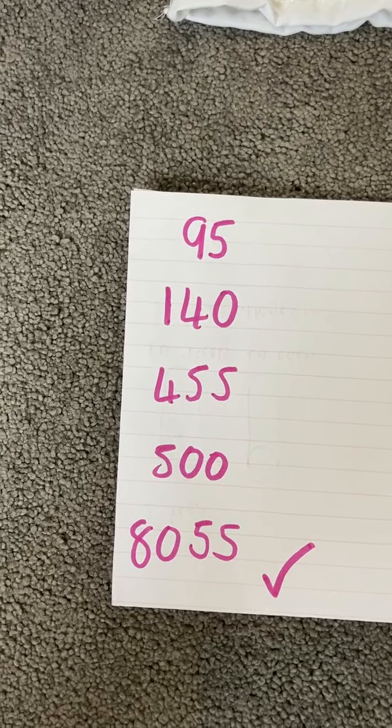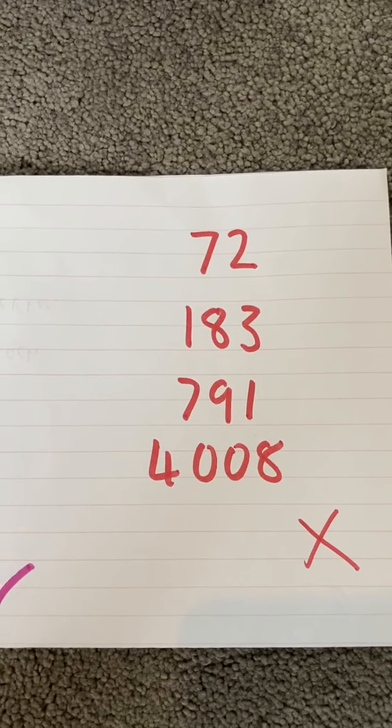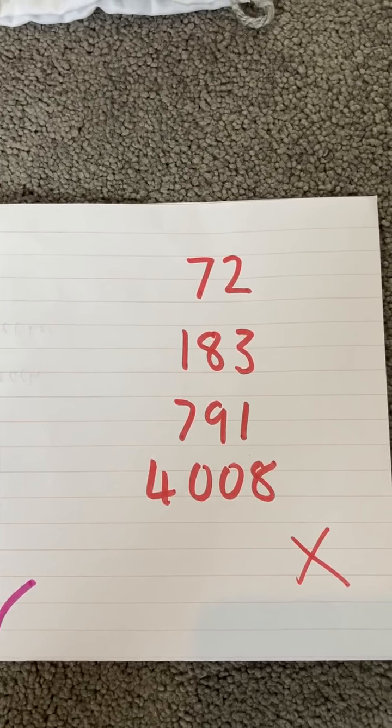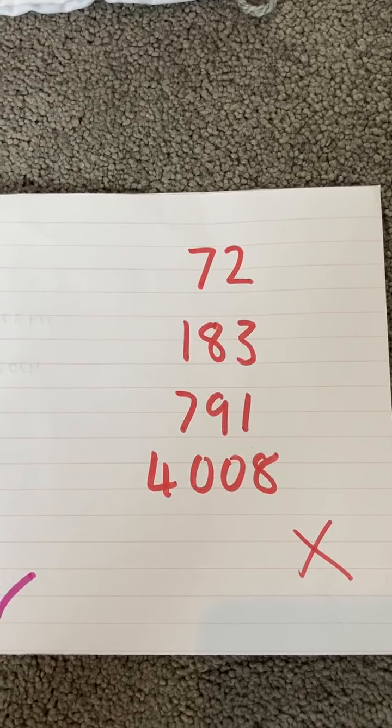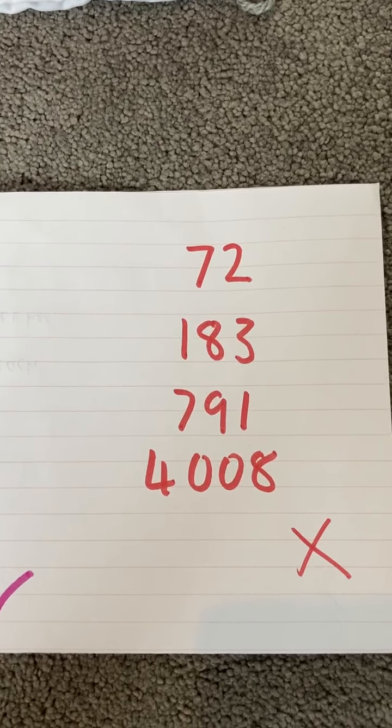For example, 72, definitely not. 183, definitely not. 791, no way, Jose. 4008, is that in the 5 times table? Definitely not, because it doesn't end in a 5 or 0. So that's one special thing that can help us with our 5 times table. If it doesn't end in a 5 or 0, it is out.